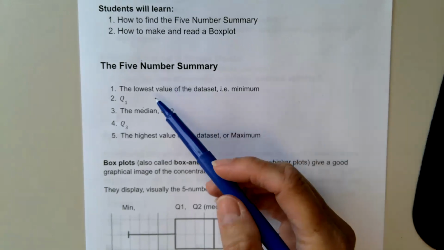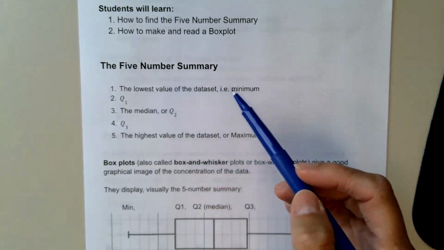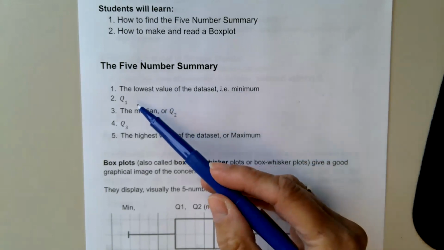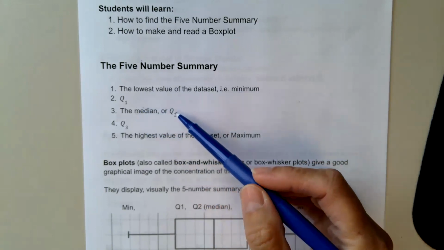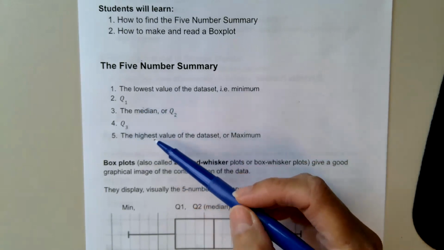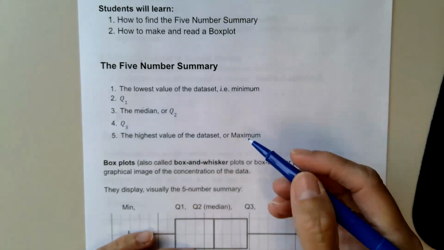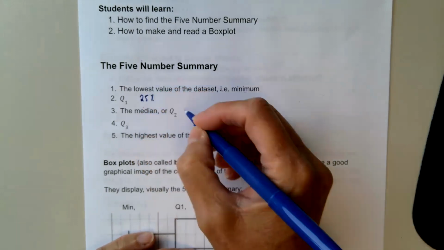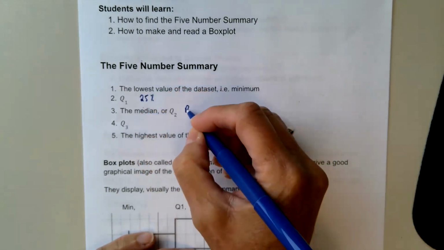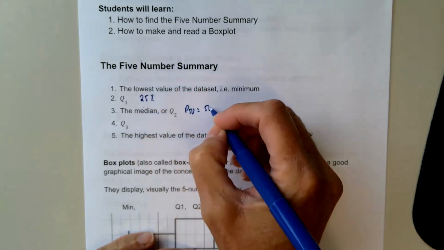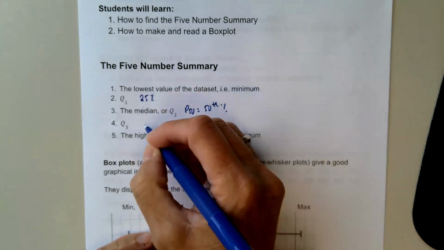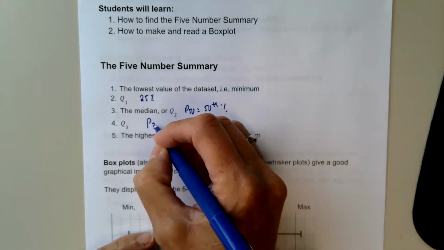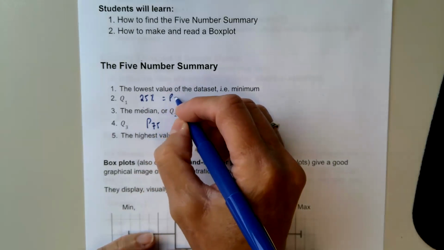So the 5-number summary is the lowest value of the data set, which is the minimum, the Q1, the median or Q2, and the Q3, and the highest value of the data set, or the maximum. Remember that the Q1 we said was the 25th percentile. The Q2 is P50 or the 50th percentile, and Q3 is P75. This is the same as P25.